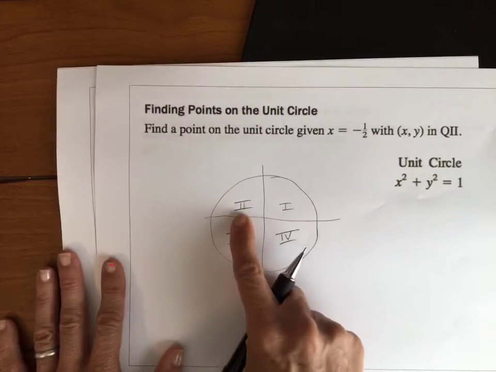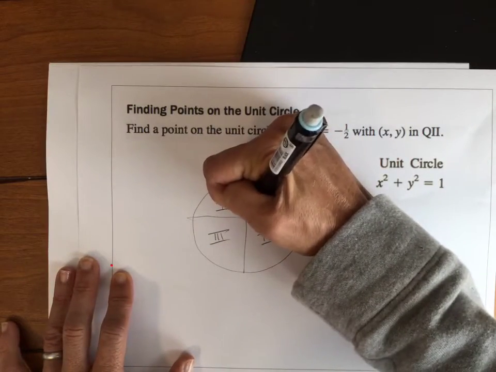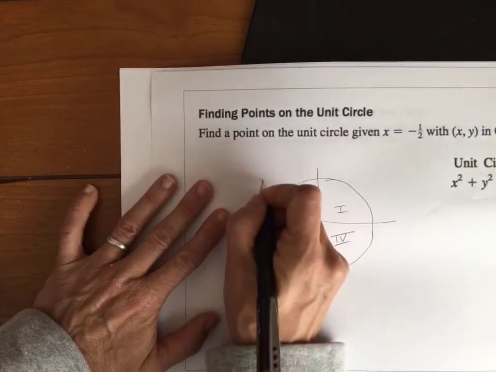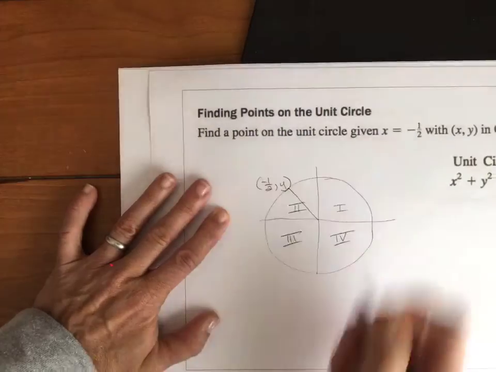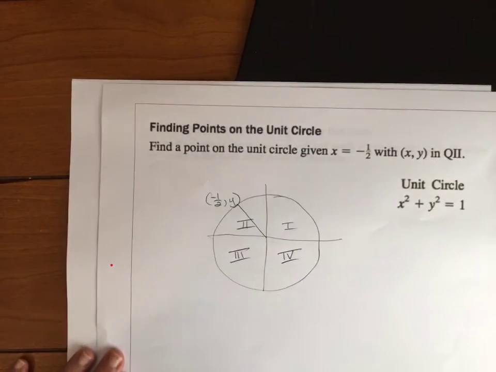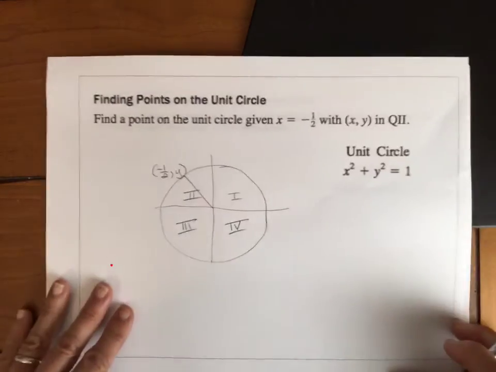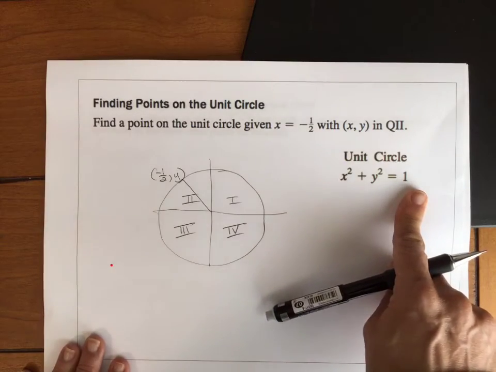I'm over here in quadrant 2, and I can just draw my picture anywhere over here. It says that x is negative 1/2, but we don't know why. That's our picture we're trying to find. So how can we figure out what y is? Well, we kind of have a Pythagorean theorem.